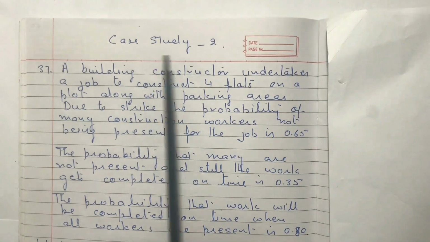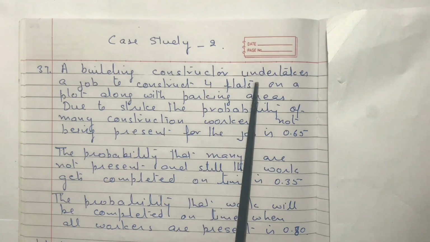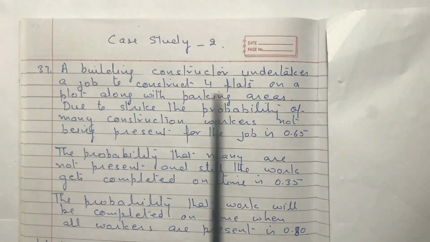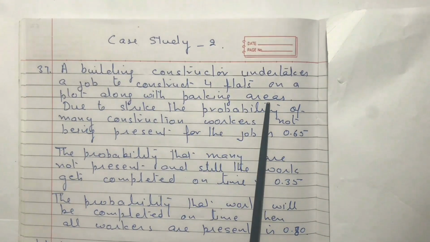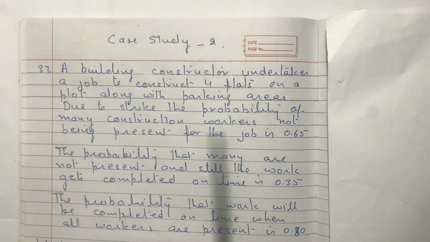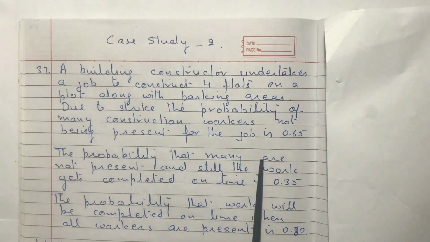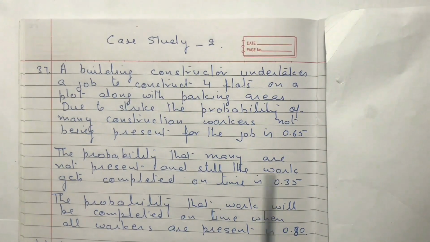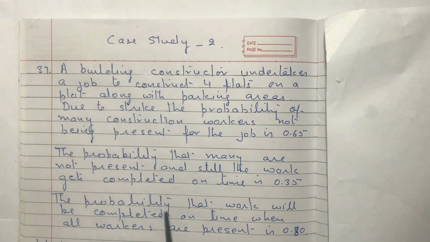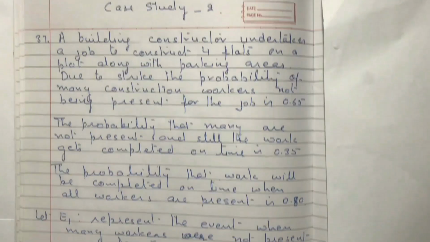Now this is case study 2. This is question number 37. A building constructor undertakes a job to construct 4 flats on a plot along with parking areas. Due to strike, the probability of many construction workers not being present for the job is 0.65. The probability that many are not present and still the work gets completed on time is 0.35. The probability that work will be completed on time when all workers are present is 0.80.